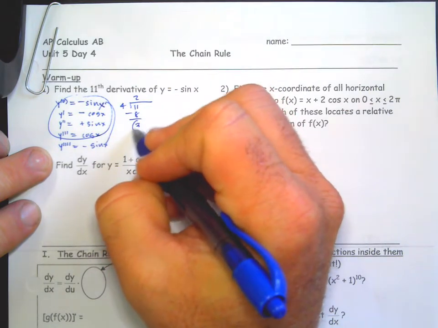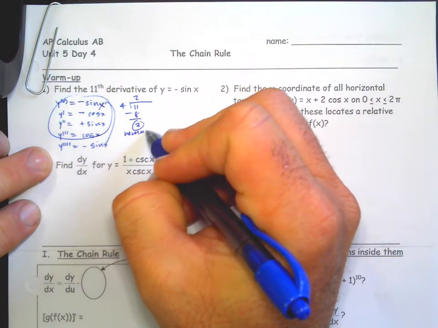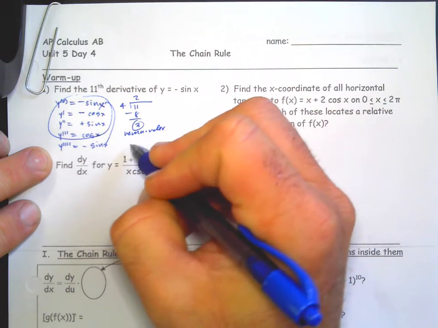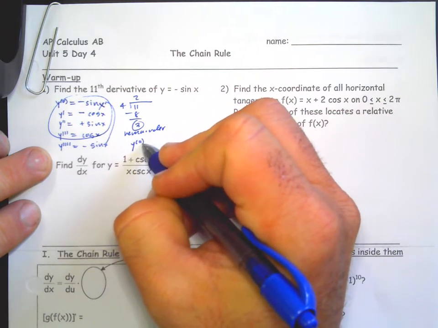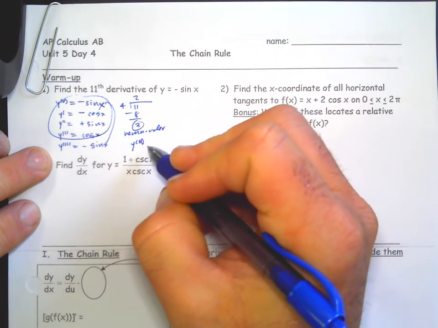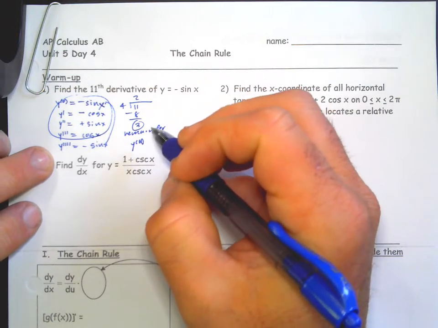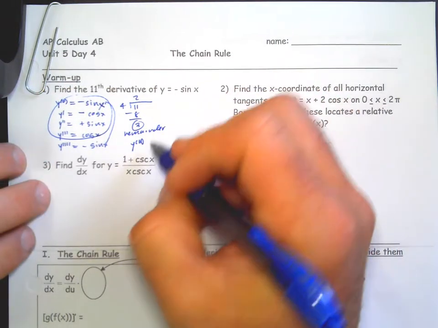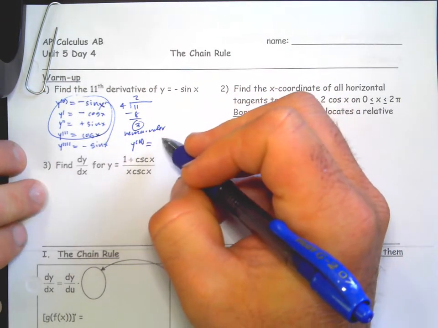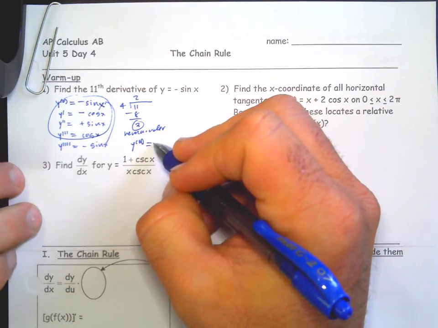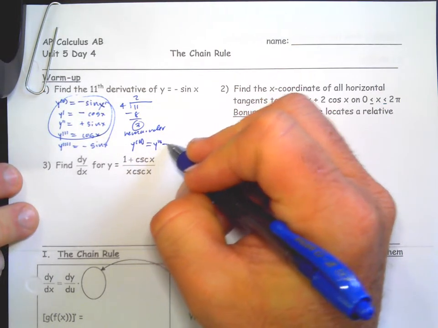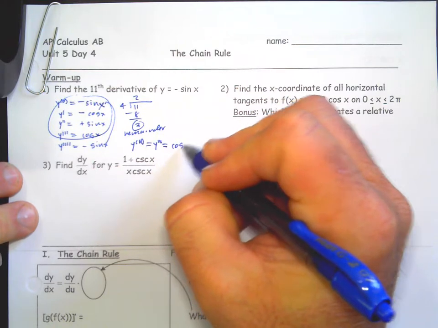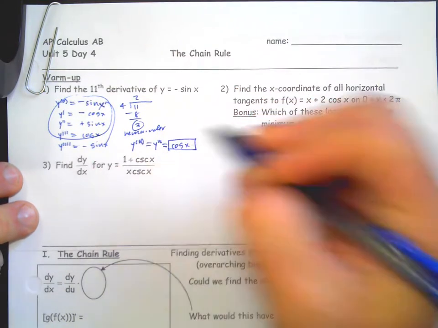And there's a remainder of 3. Which means the 11th derivative, which is written in the superscript in parentheses, is equal to the third derivative, which was cosine x.